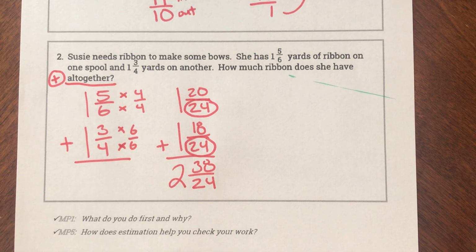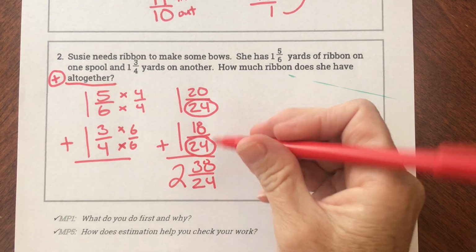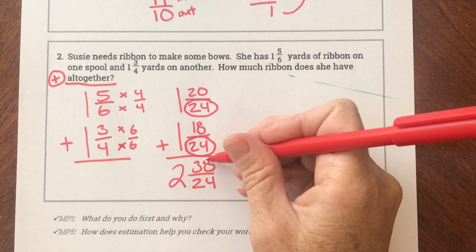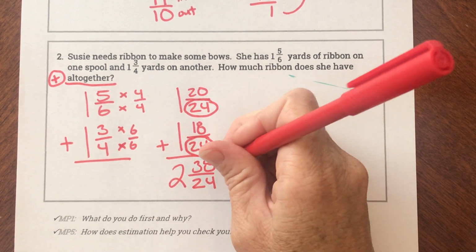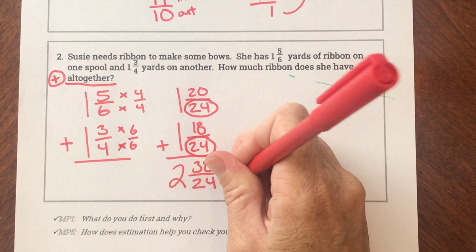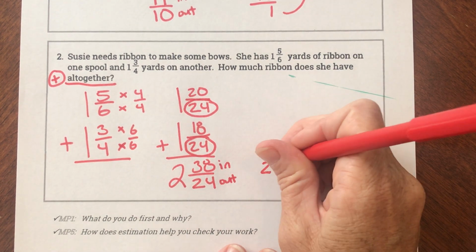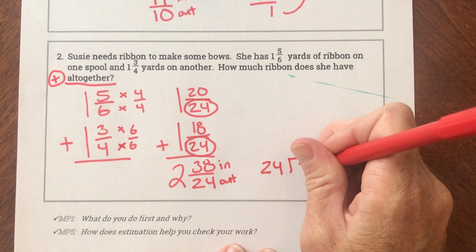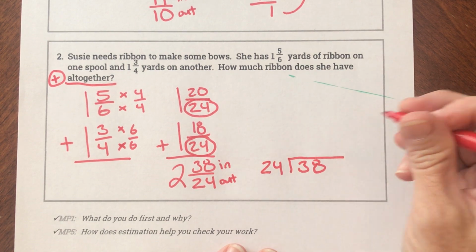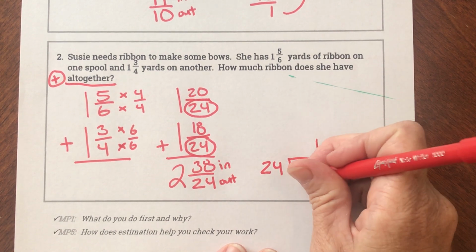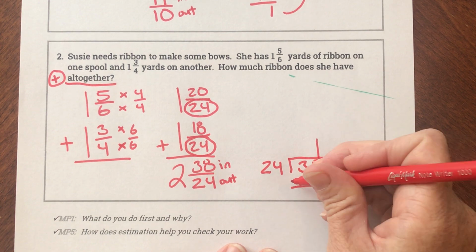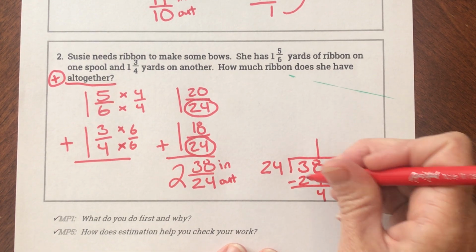Okay, so I ended up again with an improper fraction. So again, 38 on top of 24, that's improper because my numerator is larger. So let's use that in and out strategy. This one's going to be a little bit tricky because 24 can go into 38 one time. And I get 8 minus 4 is 4.